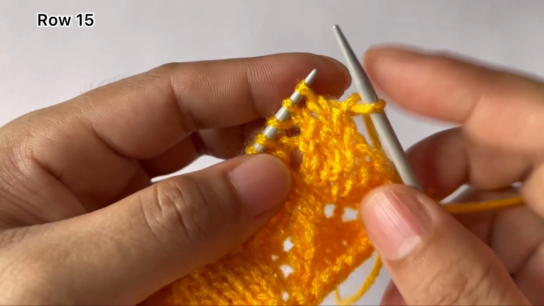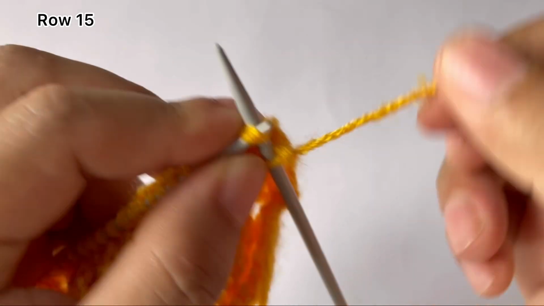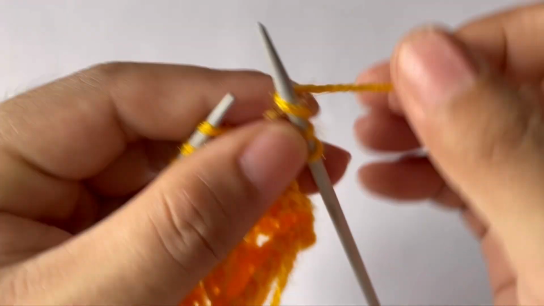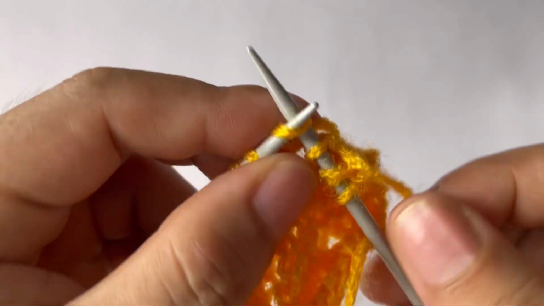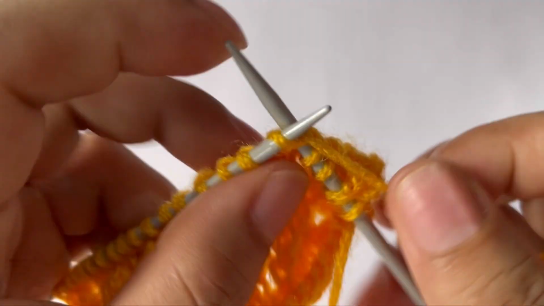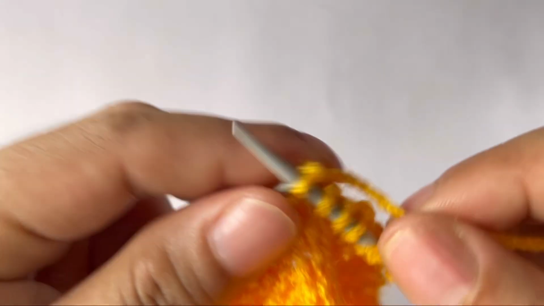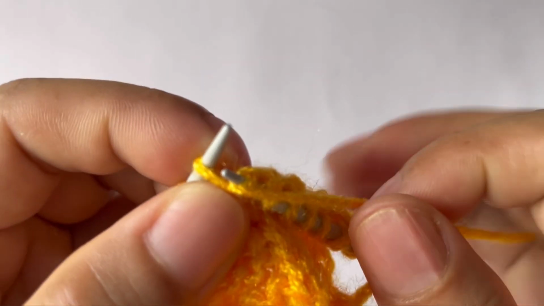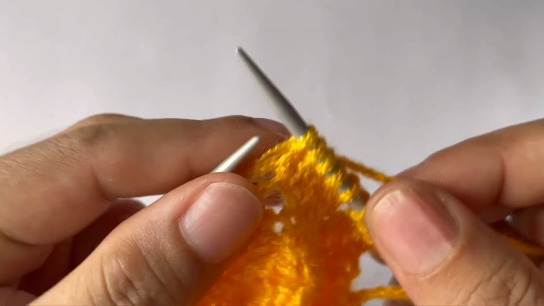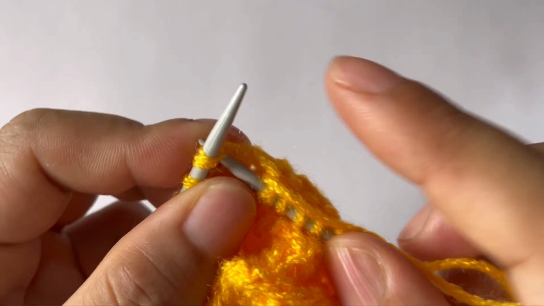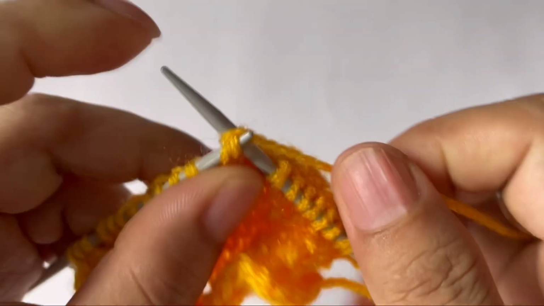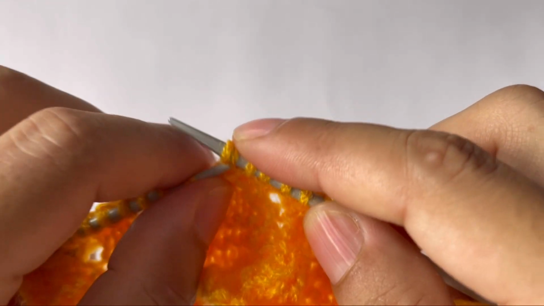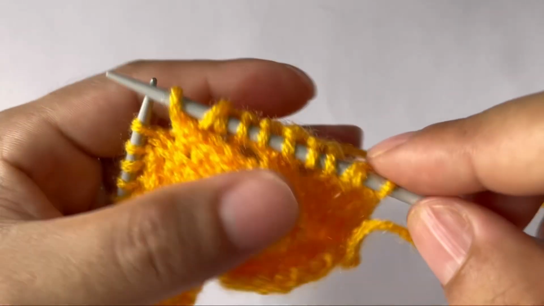For the repeat pattern, knit 2 together, yarn over, knit 6, knit 6, yarn over, SSK. That's the repeat from here to here.